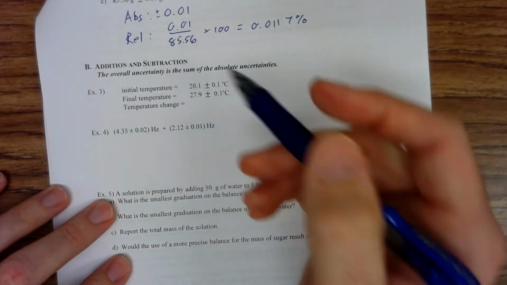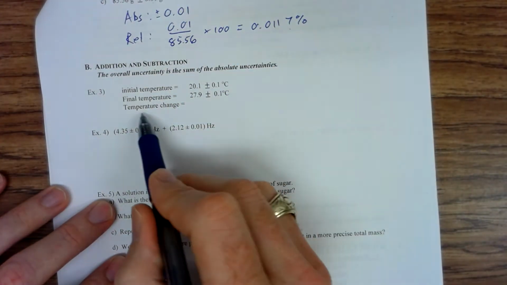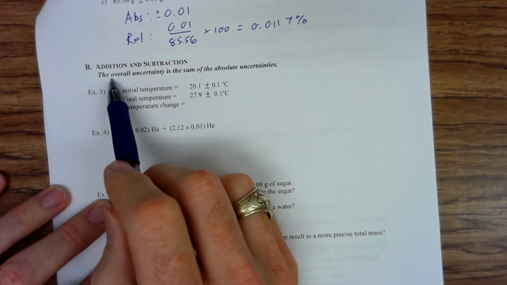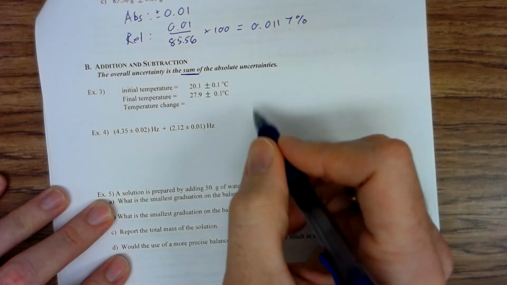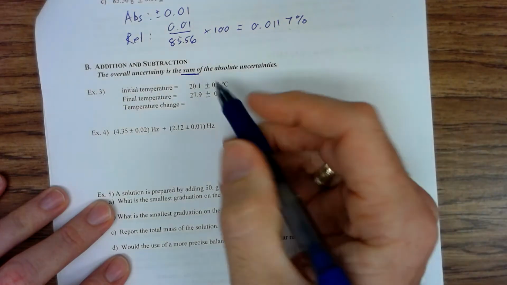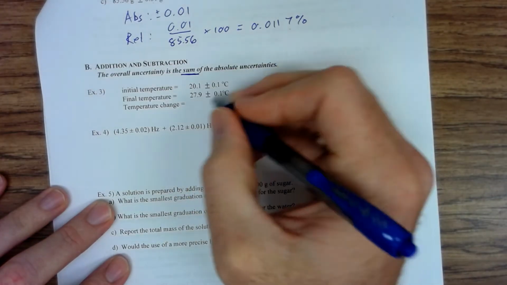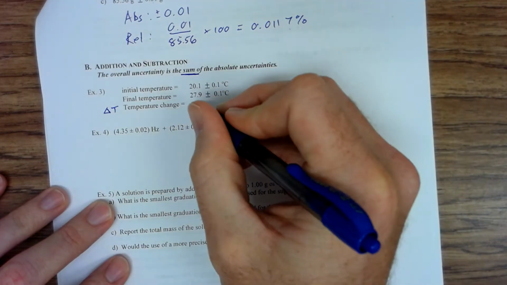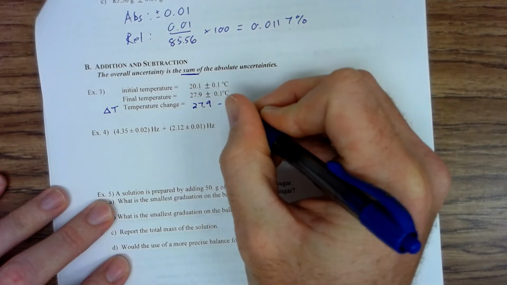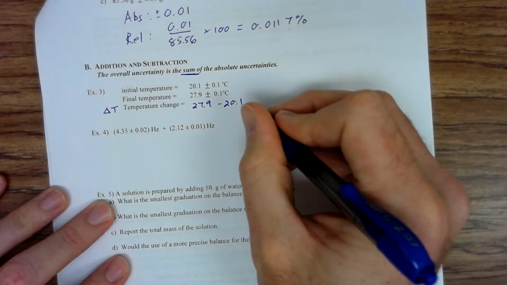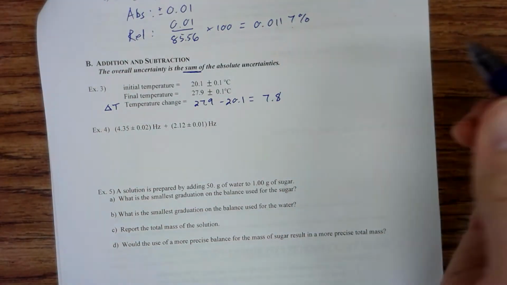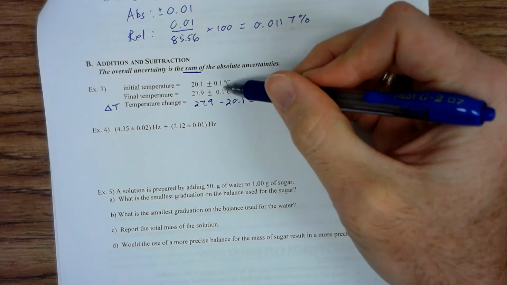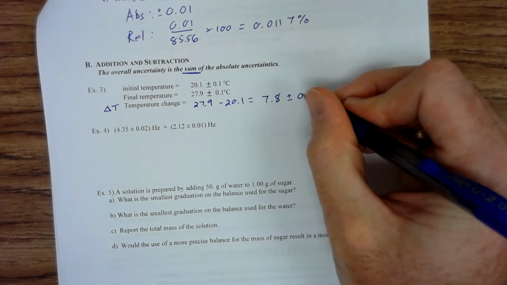All right. So when we add or subtract values, kind of like a temperature change, we're just going to add the uncertainty, even if we're actually subtracting. So when you do a temperature change, that delta T, you're going to do 27.9 minus 20.7 because you're trying to find the difference, right? So that value is not hard to know. That is going to be 7.8. But you were not going to subtract these uncertainties. You were going to add them. So it's going to be 0.2.